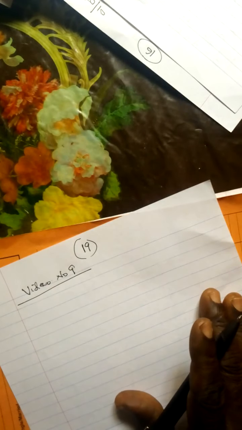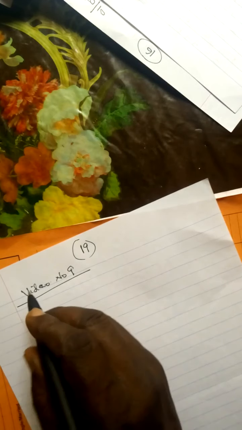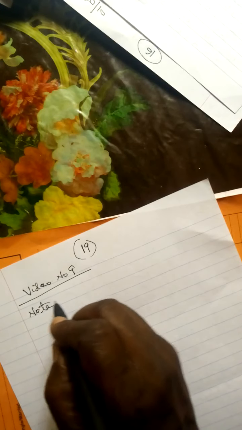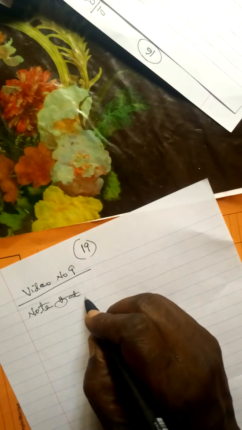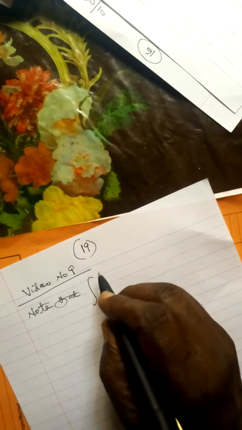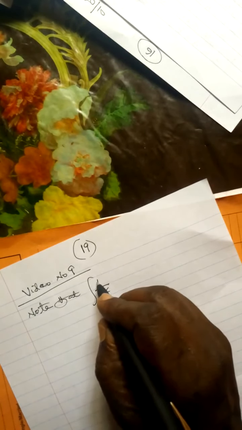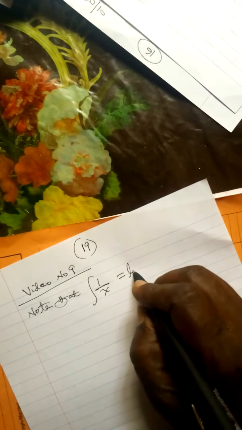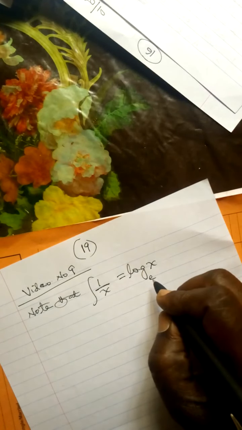I want to throw more light on the issue of logarithm. Note that the integral of 1 over x is equal to log x to base e.